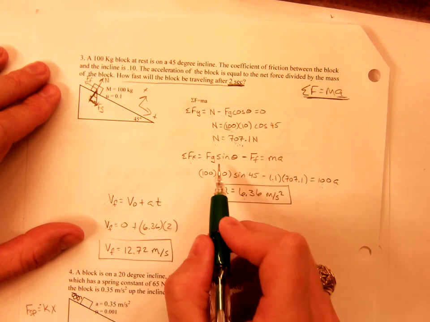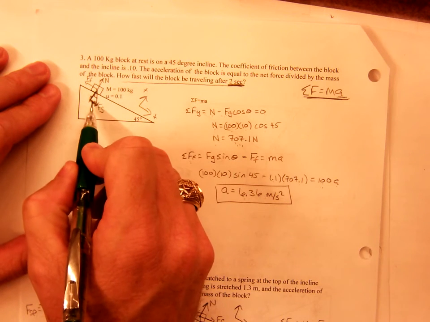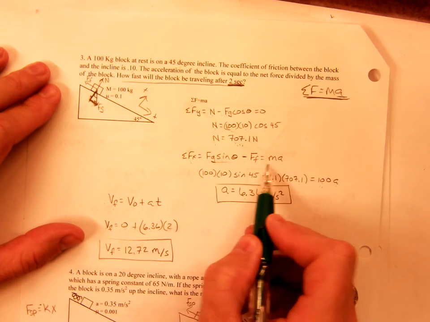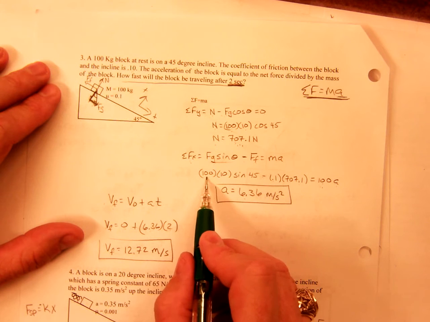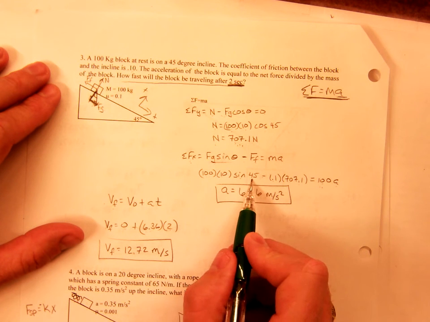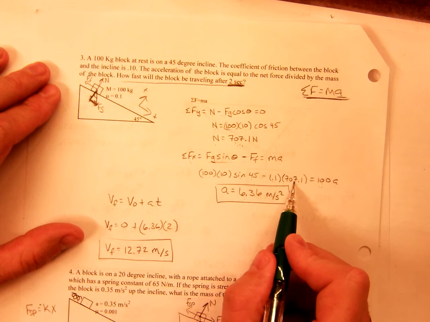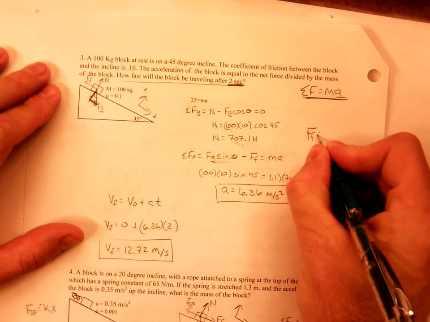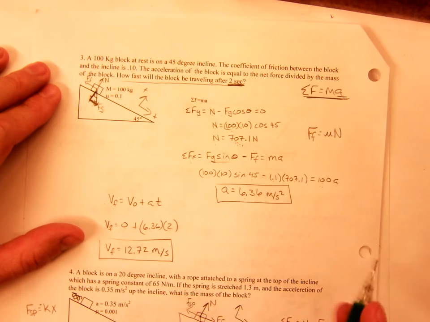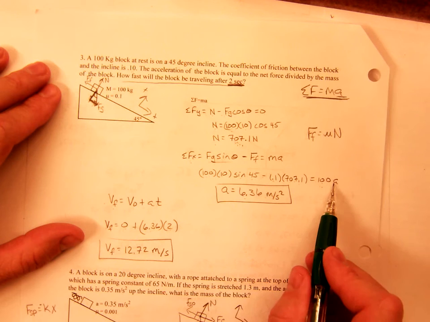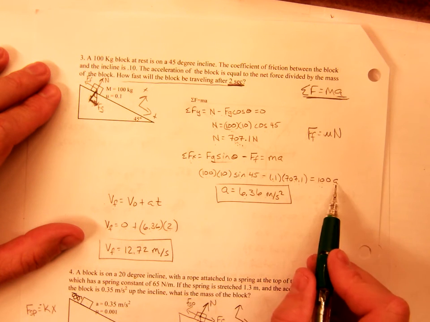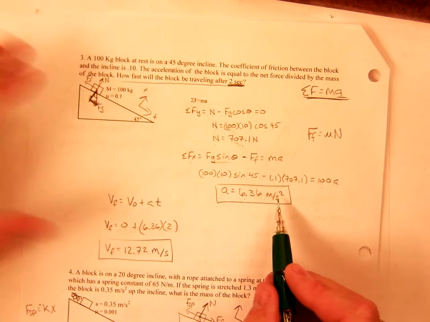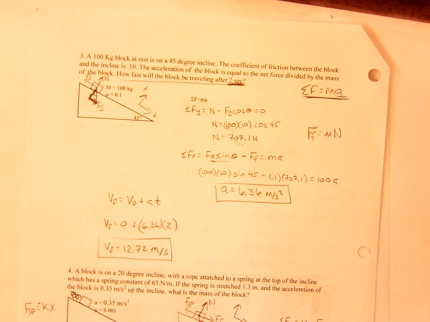Sum of forces in the x direction. The component of gravity in the x direction is this, minus the force of friction equals mass times acceleration. Plugging in what I know, 100 times 10 times sine of 45, minus 0.1 times normal force, which is 707.1, because again, friction is equal to mu times my normal force. That equals 100 times A. It's going down the incline, so this is positive also. When I solve for all of this, I get 6.36 meters per second squared for acceleration.